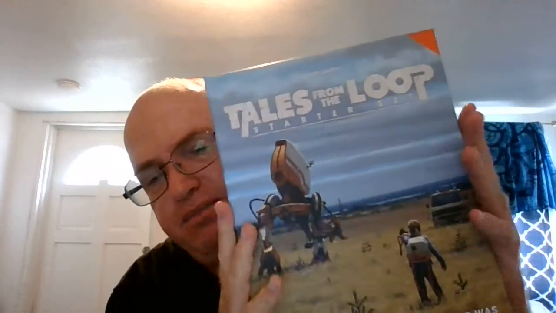So you could set the loop wherever you are. And you probably should, if you're running Tales from the Loop, run it someplace you know. If you've never been to Sweden and you don't really understand this section on Sweden, set it in your hometown. Just explain they built it there in the mountains or whatever. So the two main settings in the core book are Boulder City, Nevada, and the islands in Sweden.